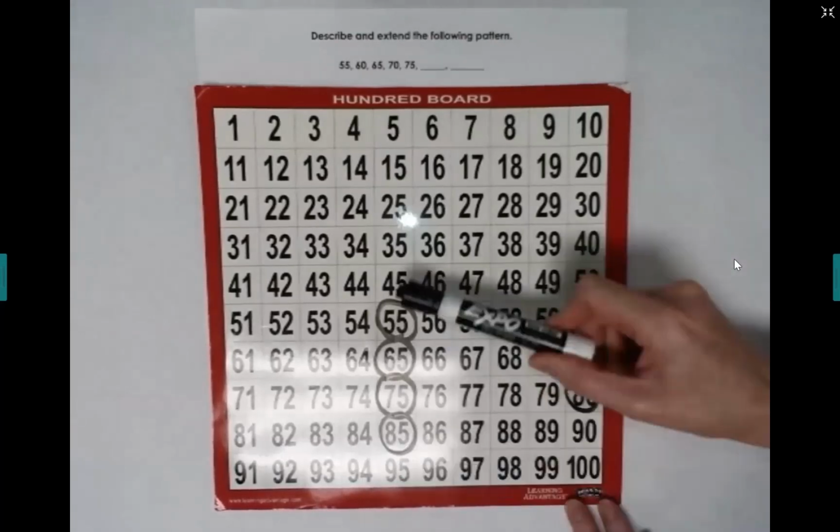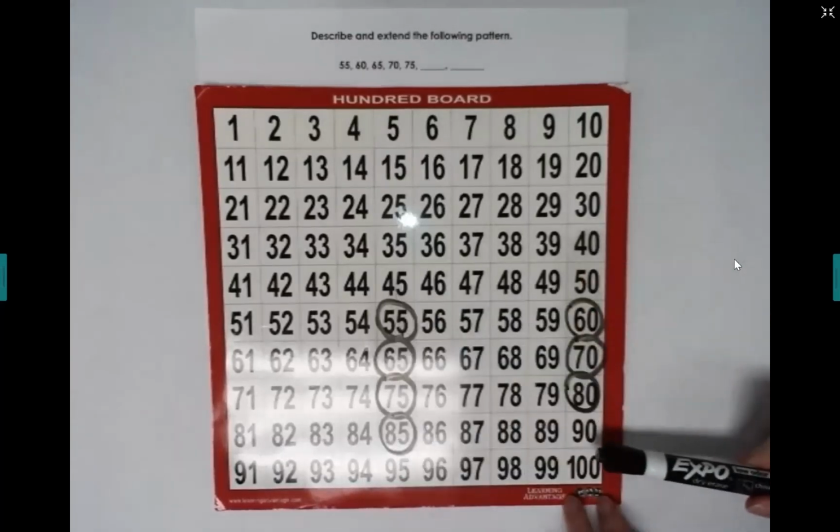Seeing growing and shrinking patterns like this on a hundreds chart can also help students start to notice some cool patterns on the hundreds board itself, like noticing where these numbers are all falling, so that even visually, I could probably go ahead and predict that the next term is going to fall in this column of the hundreds chart.